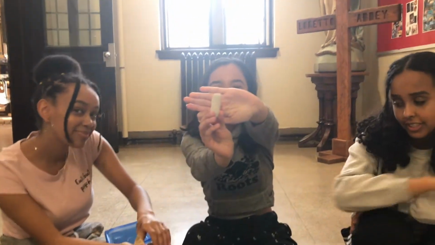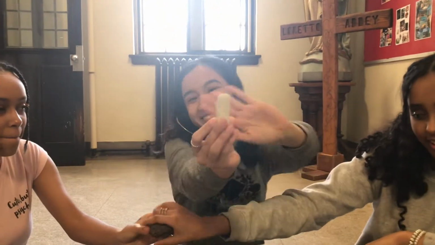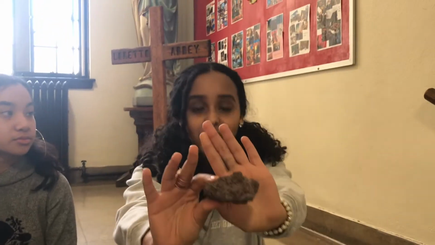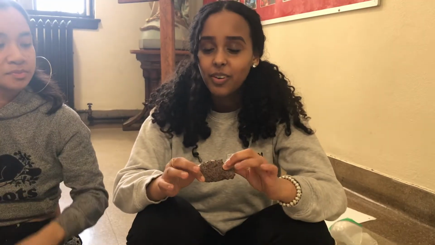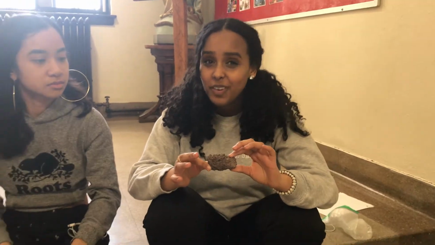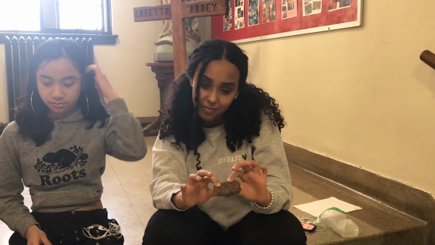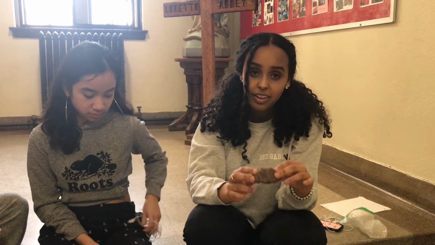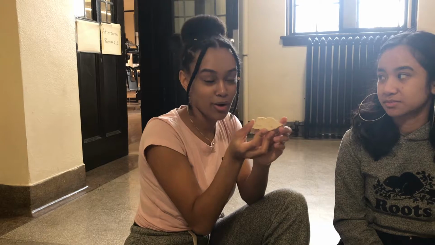Can you see it? Can I explain the igneous? Yeah. Okay, so this is the igneous rock. As you can see, it's very porous, and this is what happens when extrusive igneous rock forms. The reason it's very porous is because it cools down very quickly, leaving the air no time to escape. This one is the metamorphic rock, and we know it's metamorphic because it was labeled metamorphic rock.